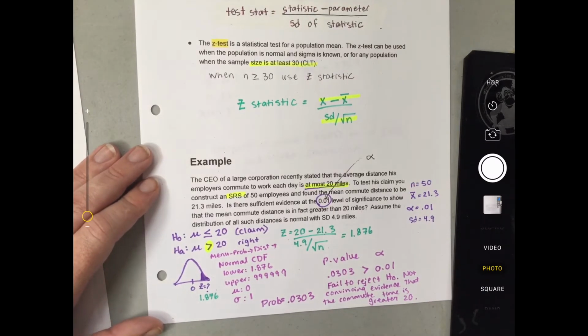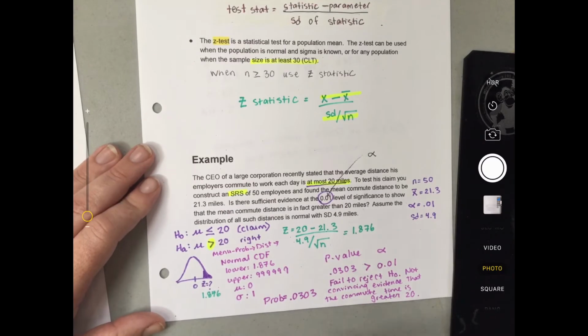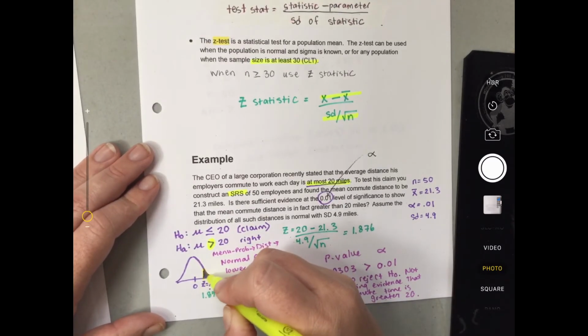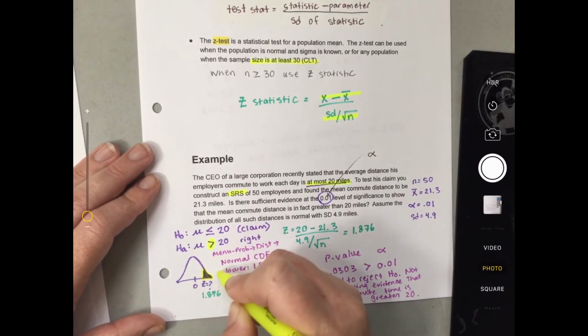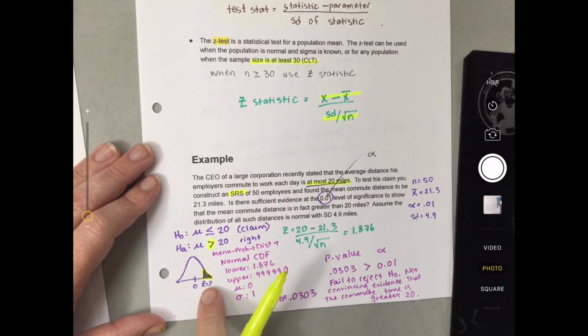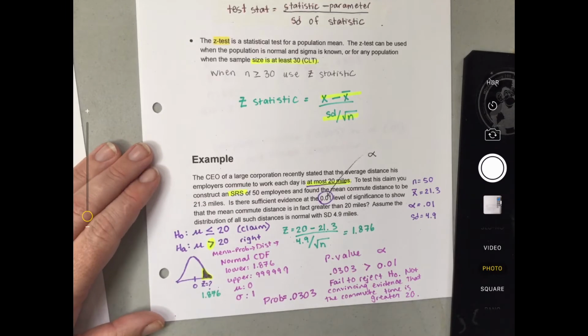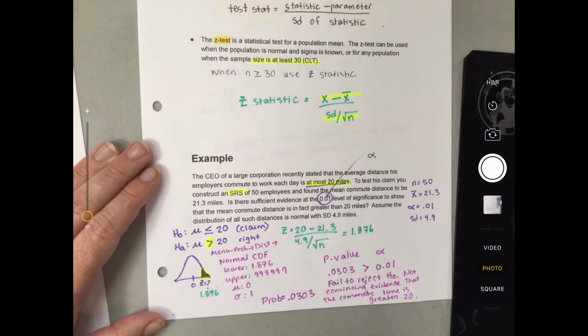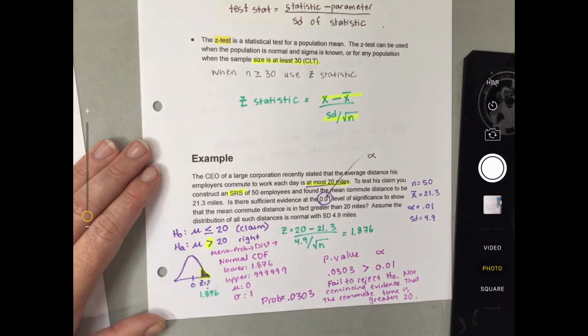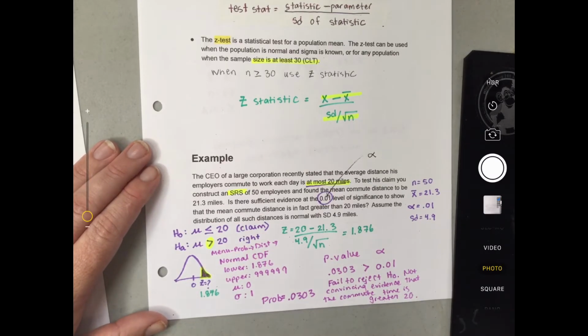Because we have greater than, we know this is going to be a right-tailed test. So I'm just going to draw my standard normal curve. 0 is the mean, and I'm going to put z question mark. We don't know what the z-score is yet. All right, so the first step is we are going to calculate the z statistic.